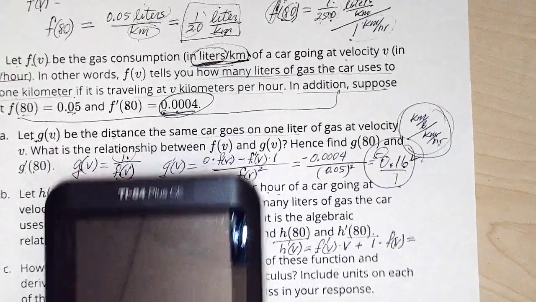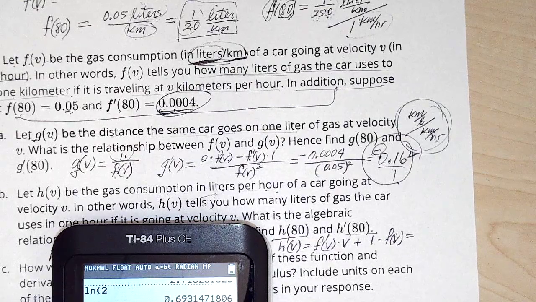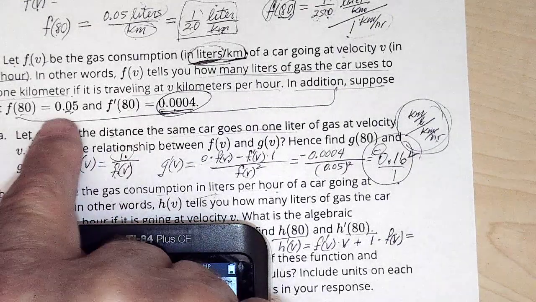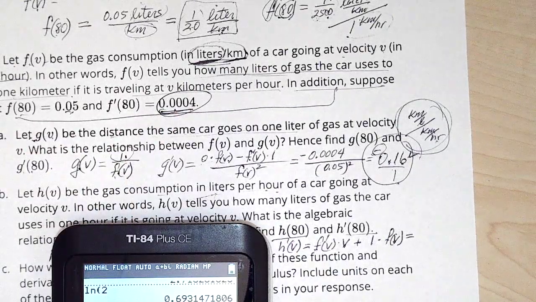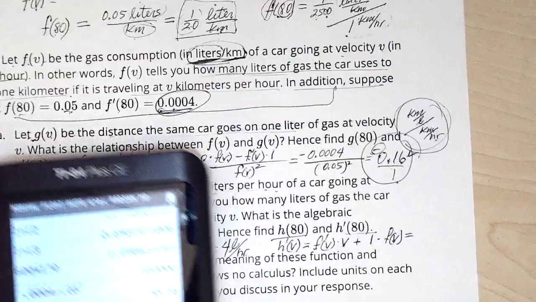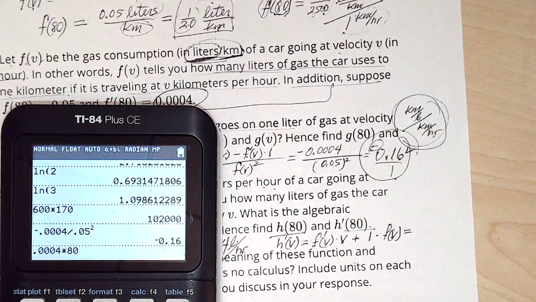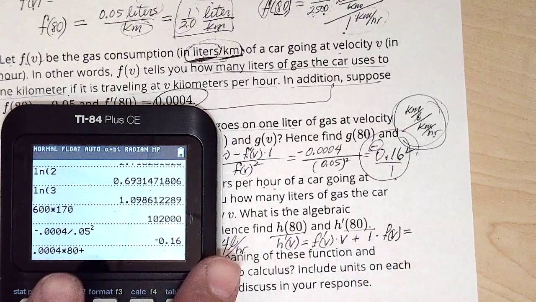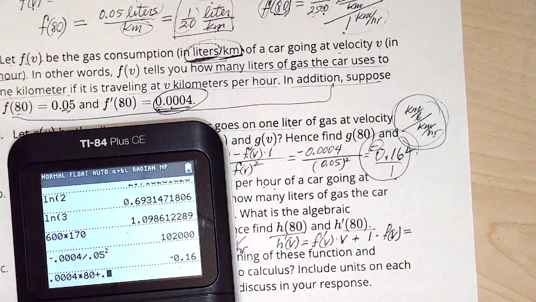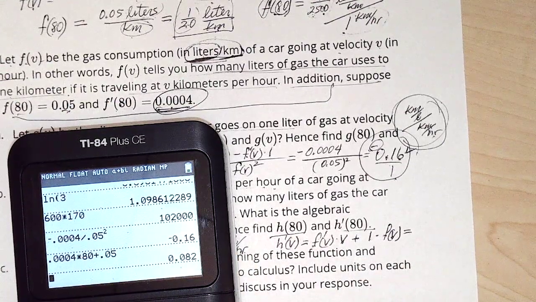So we have F prime 0.0004 times 80 plus 1 times F, which is 0.05.